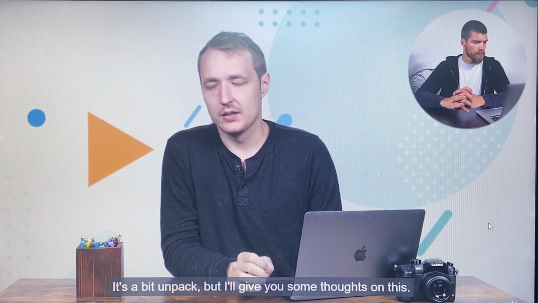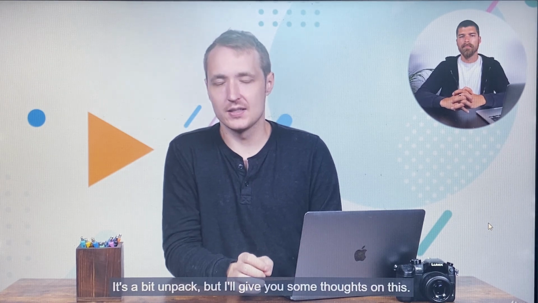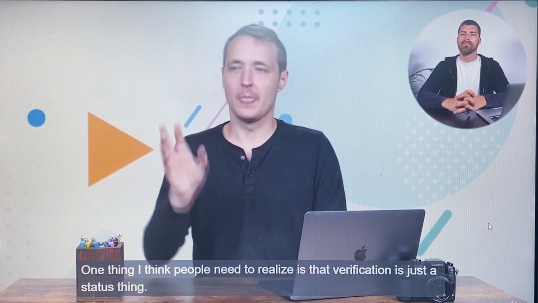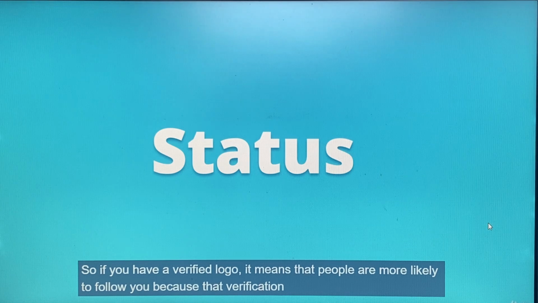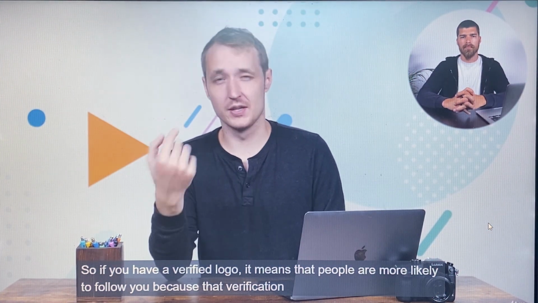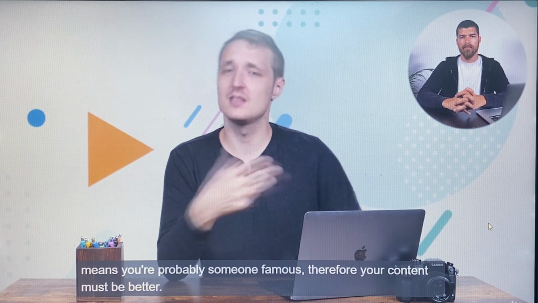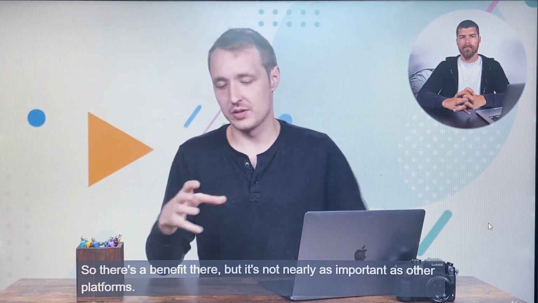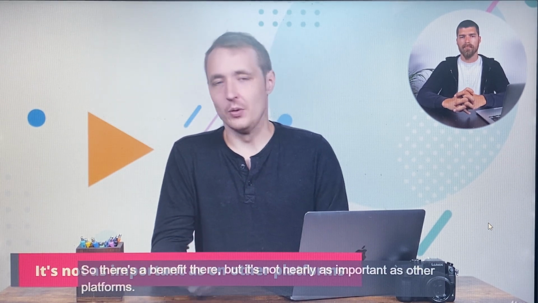It's a bit to unpack, but I'll give you some thoughts on this. One thing I think people need to realize is that verification is just a status thing. If you have a verified logo, it means that people are more likely to follow you, because that verification means you're probably someone famous, therefore your content must be better. So there's a benefit there, but it's not nearly as important as on other platforms.